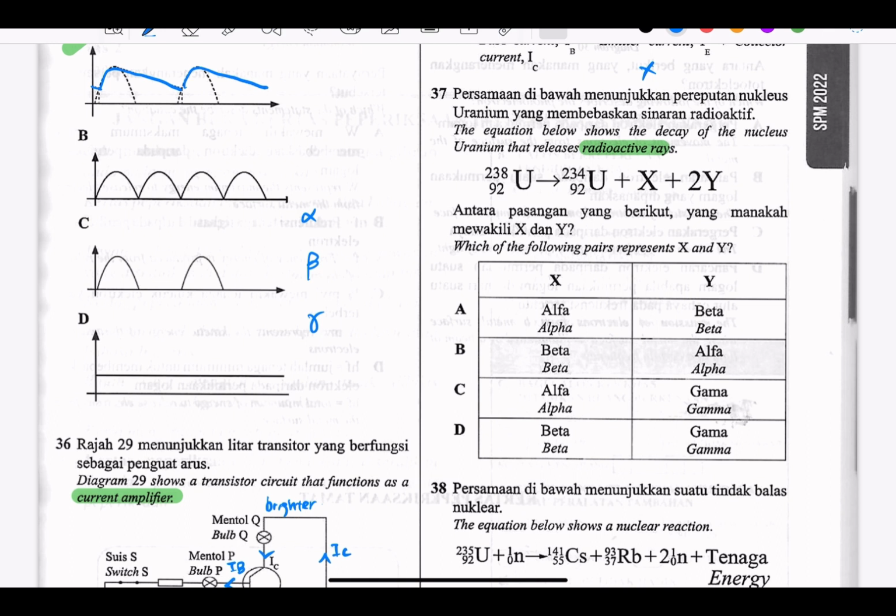Yeah, the answer is alpha, beta, and gamma. So have a look at the equation. The equation must be balanced. The neutron number 238, 234. So over here we must have another 4. And 92, 92 over here is 0. Over here must be 0. Over here is 4. Over here is 0.